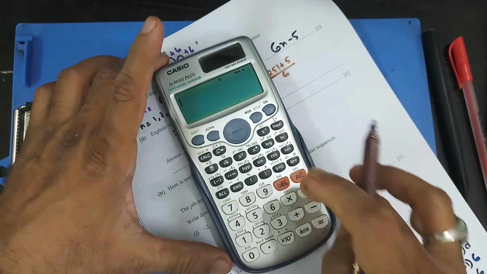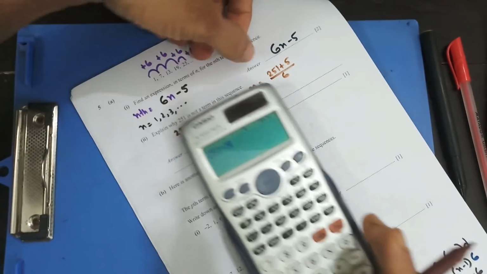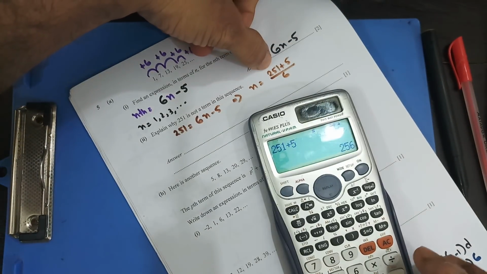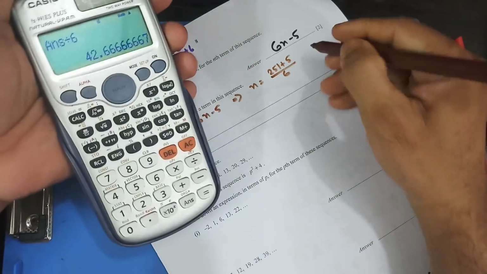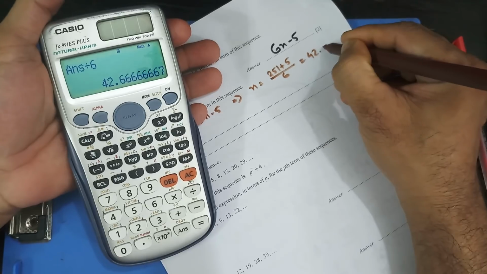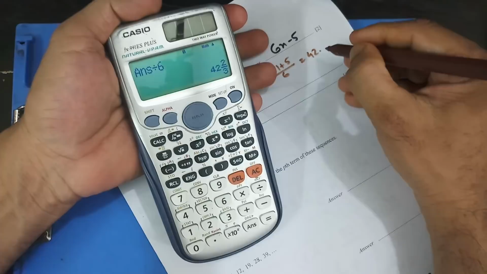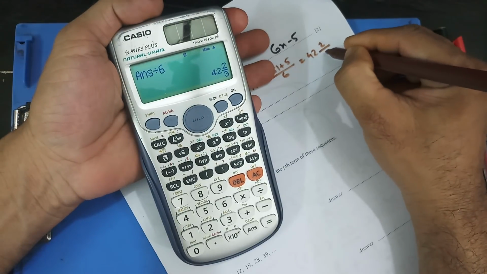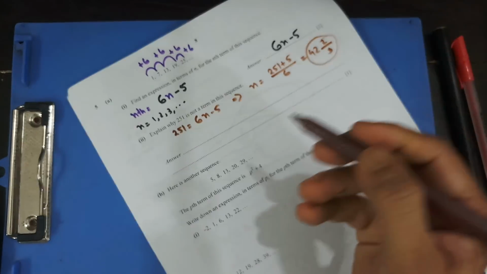Now I'm going to use the calculator. 251 plus 5, that's going to give me 256, divided by 6, and that's going to be 42.666, or this is going to be 42 and 2 by 3. This is not a term. This is not an integer value.